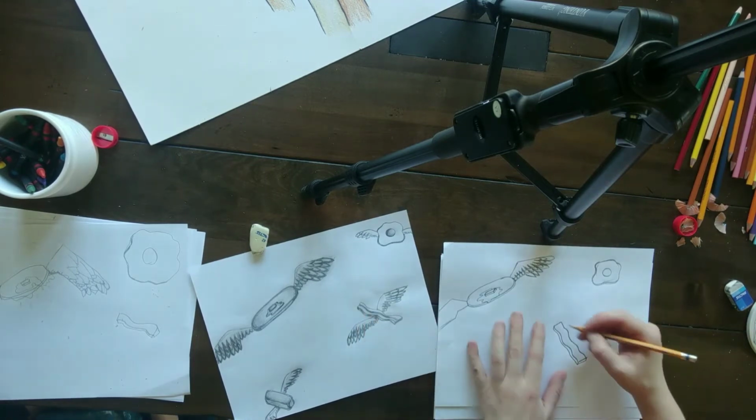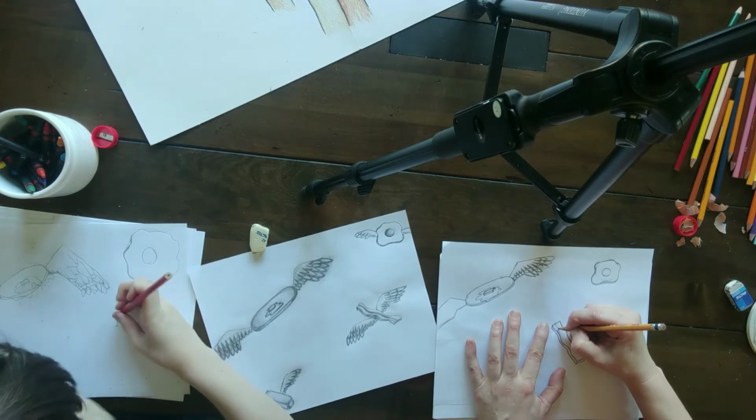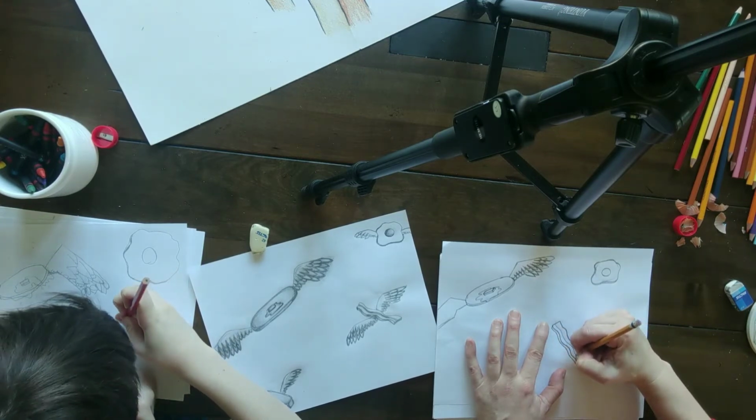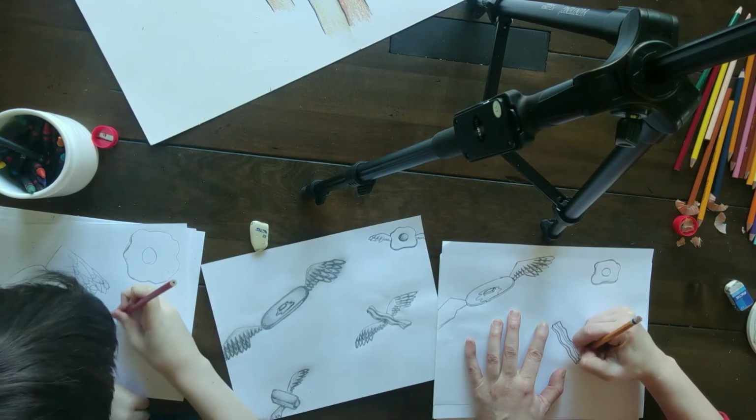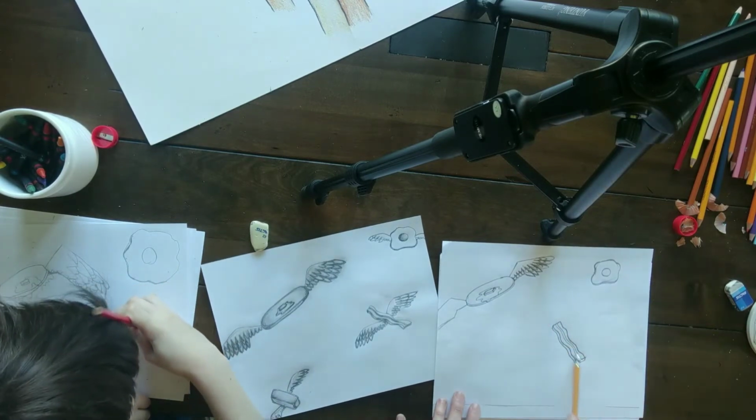Now remember, pieces of bacon usually have a stripe or 2 on the inside. So I do those same wavy lines, and I make a stripe, okay?